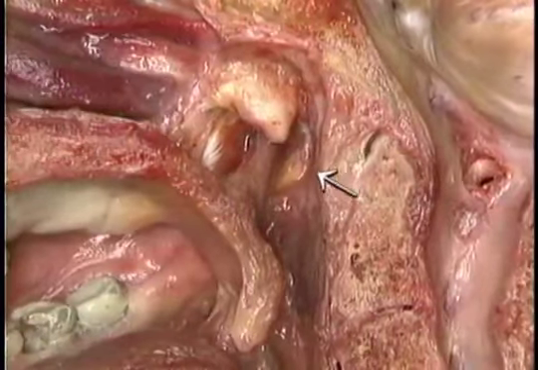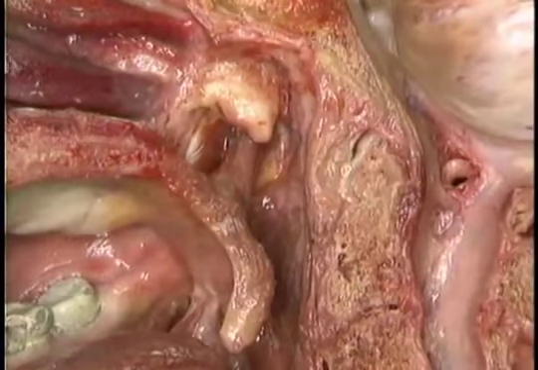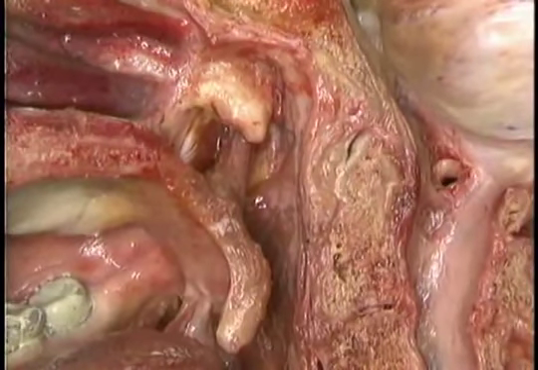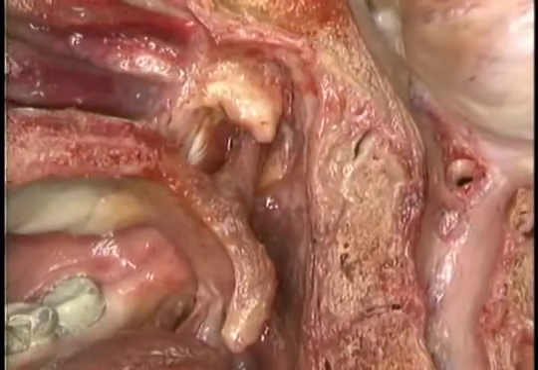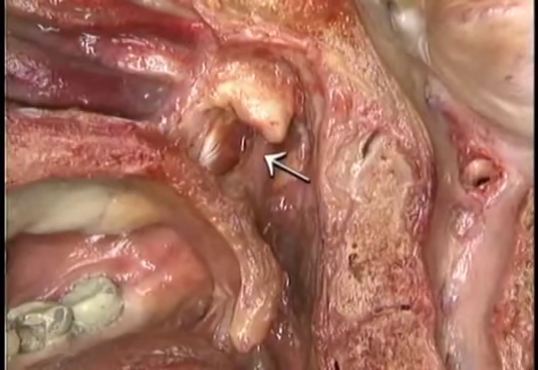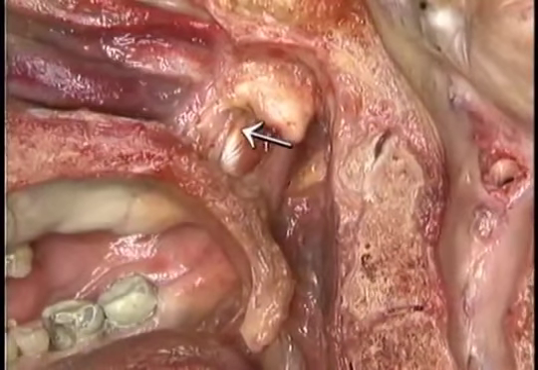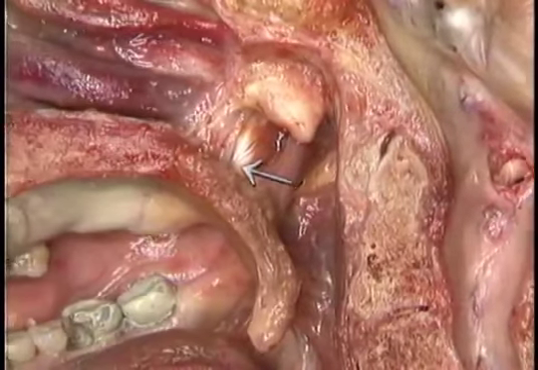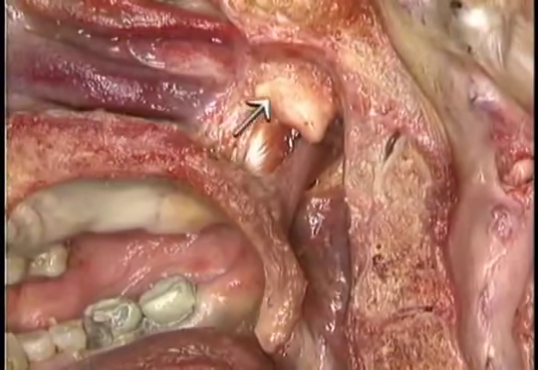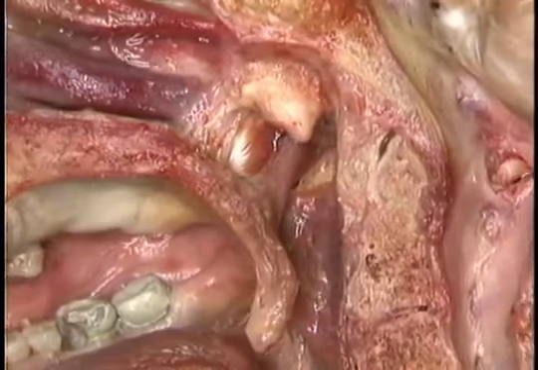Here's the upper free border of the superior constrictor muscle. Coming in towards us from above are structures that we met earlier in this tape. The levator palati muscle, the tensor palati muscle, and the cartilage of the auditory tube. Now let's review what we've seen of the oral cavity, the muscles of the cheek and lips, the teeth, the salivary glands, and the pharynx.